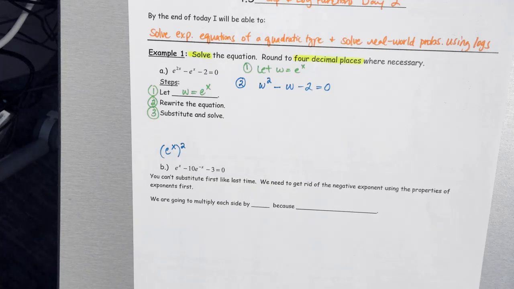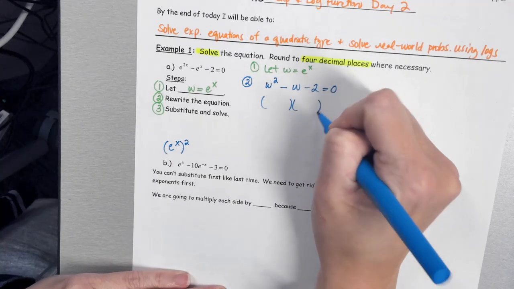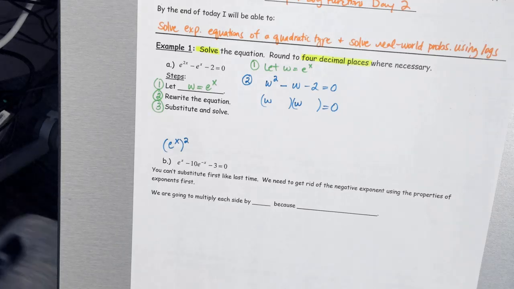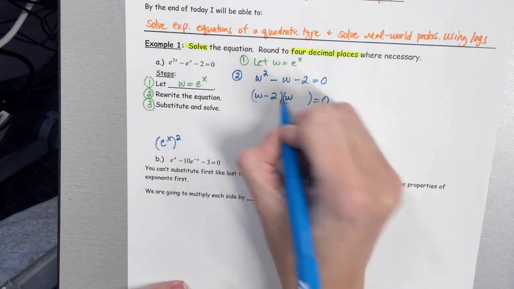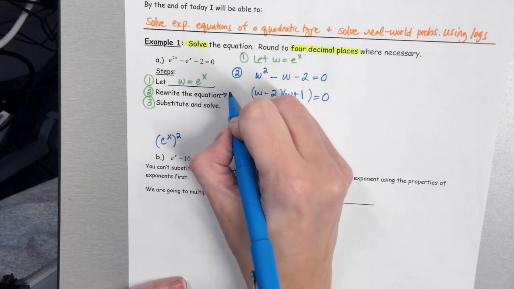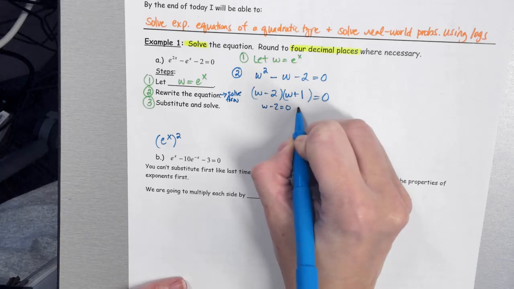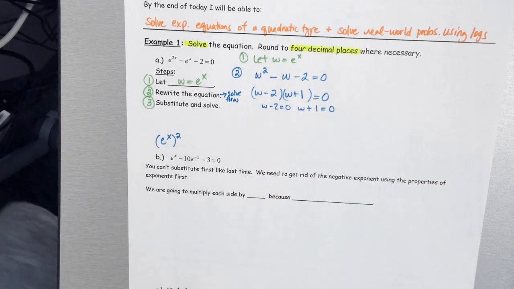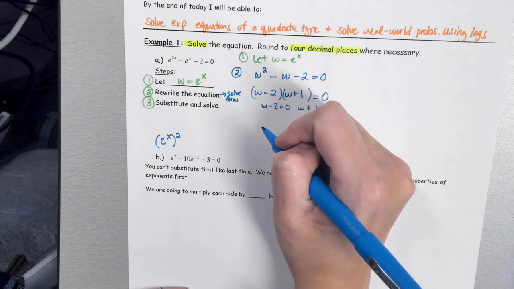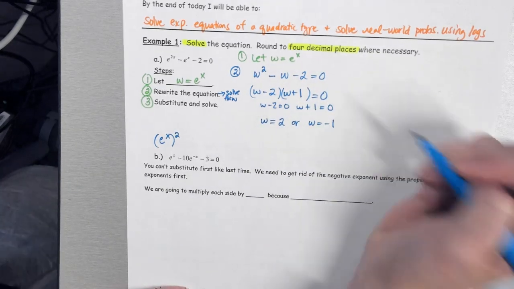And then from there, you can just solve for w. So we're going to try to factor. So w and w. Is there anything that multiplies to negative 2 and adds to negative 1? Negative 2 and 1. Okay, so when you rewrite the equation, you are going to solve for w. So w minus 2 equals 0, or w plus 1 equals 0. Okay, so here, w equals 2, or w equals negative 1.